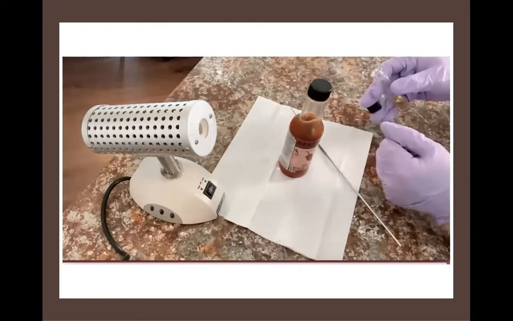Let's take a look at that again. Remember, the bottle of hot sauce is my Bunsen burner, and we're pretending there's a flame coming out of that black cap. So I'm going to take the neck, the open part, the mouth, if you will, of that test tube, and I'm simply going to pass it through the flame.